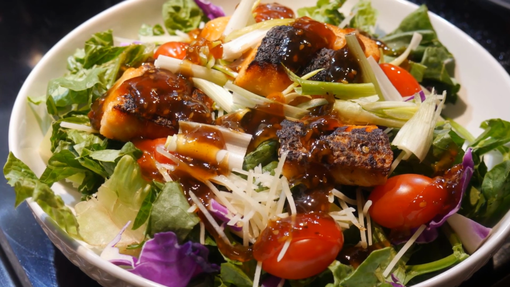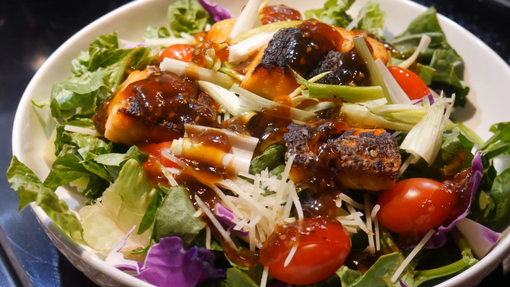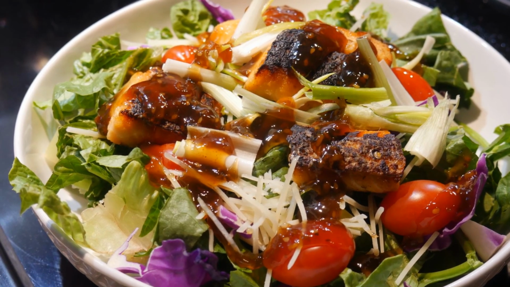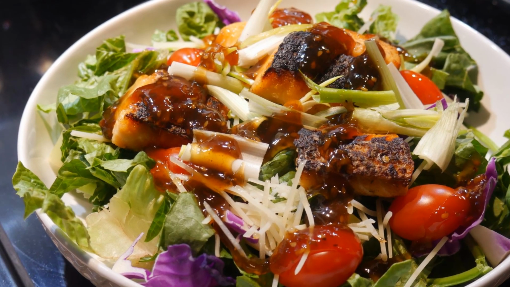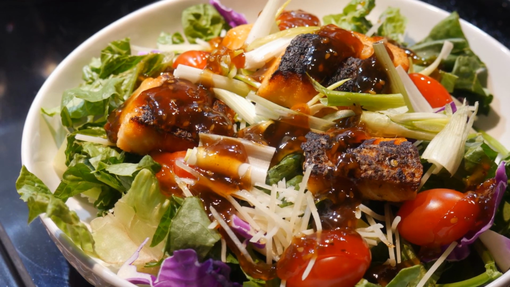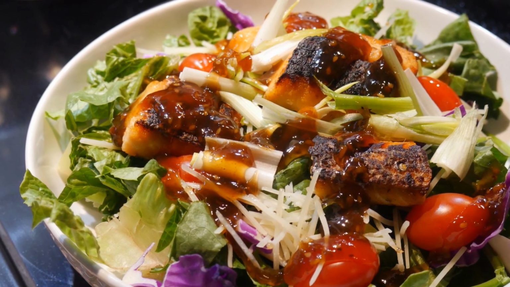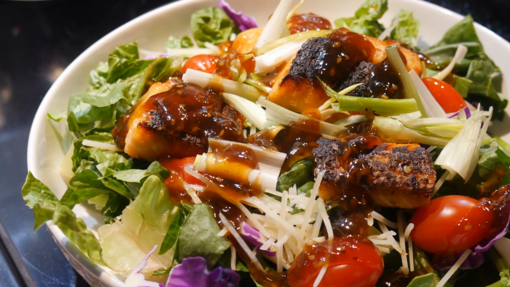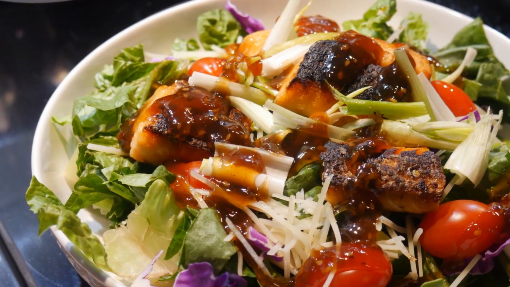So in this case, in addition to spinach, romaine lettuce, tomatoes, and purple cabbage, I also added scallion as well as some Parmesan cheese. In addition to balsamic vinegar, I also added a small amount of teriyaki sauce. This provides this salad an entirely different culinary experience.